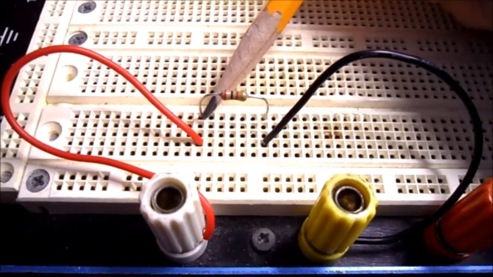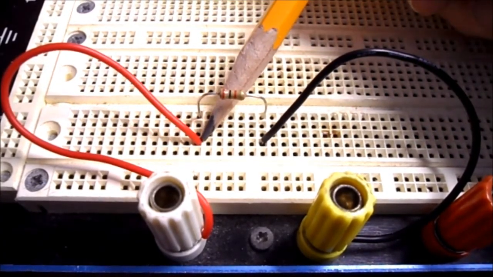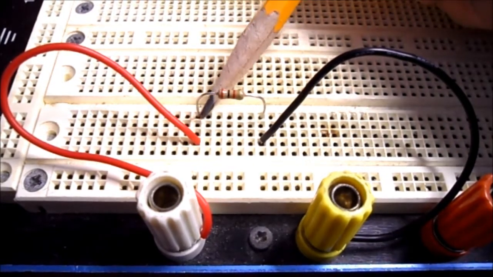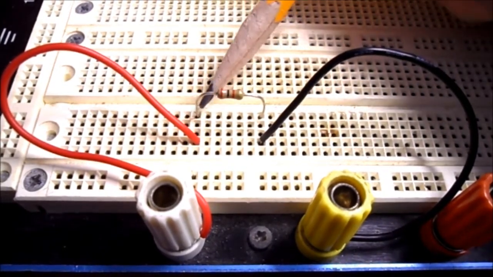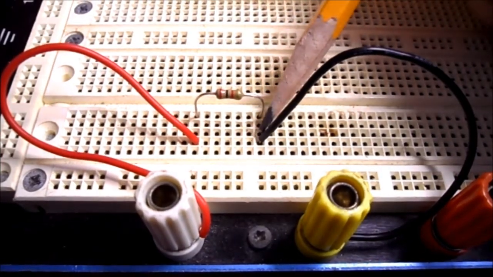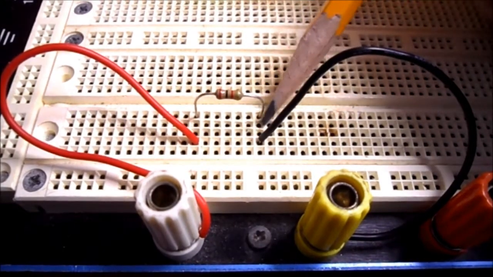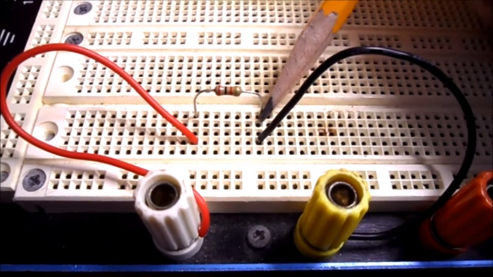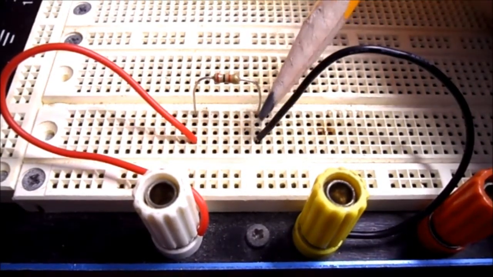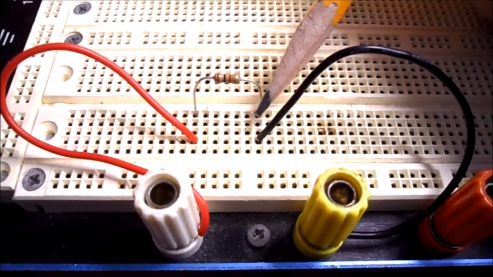Then over here you can see I have the other leg of my resistor and the red lead, and they go into the same group of 5 holes. So this red lead is making contact with my resistor lead, and this black lead is making contact with my resistor lead. Now it doesn't matter which one of the 5 holes I put the resistor lead in, and it doesn't matter which one of the 5 holes I put the black lead in. Obviously they can't both go in the same hole.